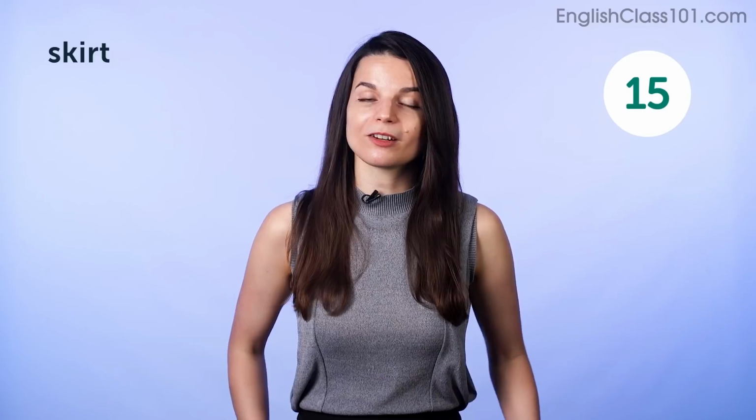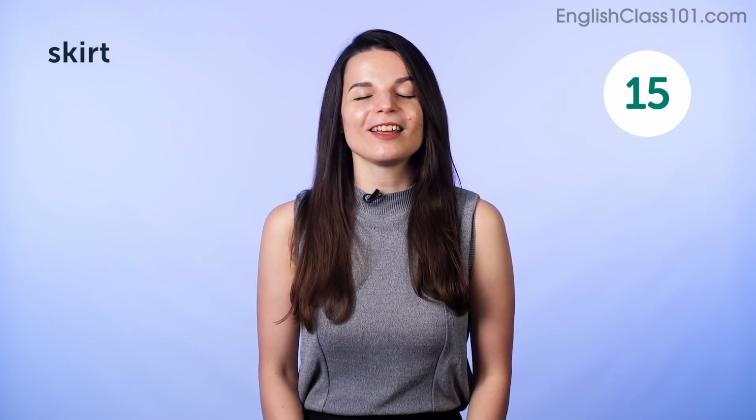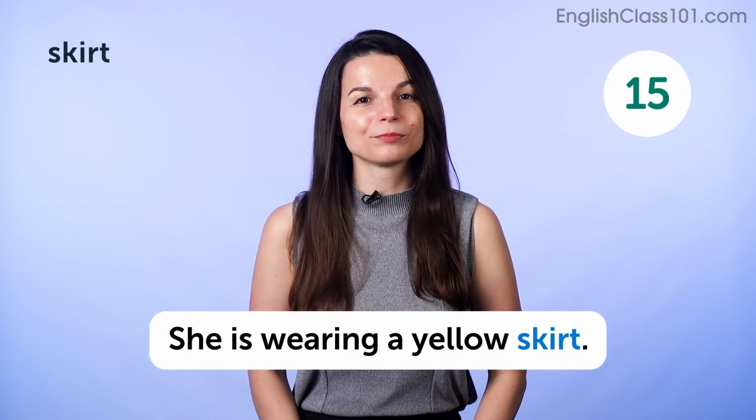Skirt. A skirt is a type of clothing. We wear skirts from the waist down. They can be very short skirts or very long skirts. Many women like to wear skirts, but these days anyone can wear whatever they like. She is wearing a yellow skirt.